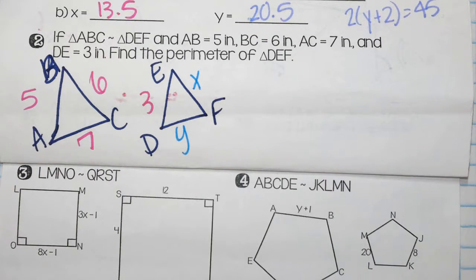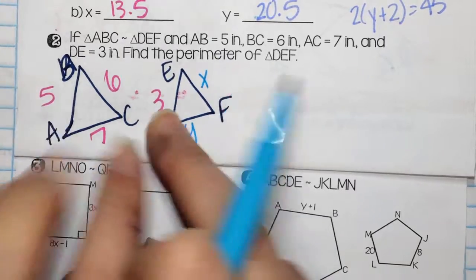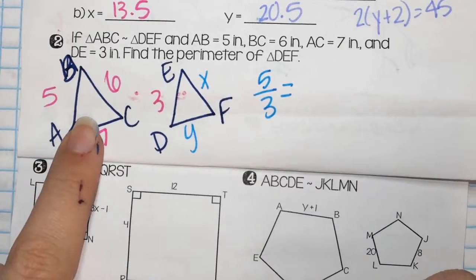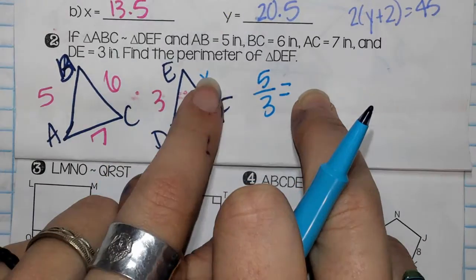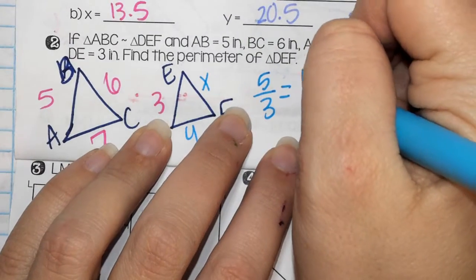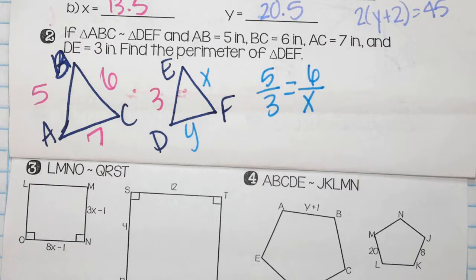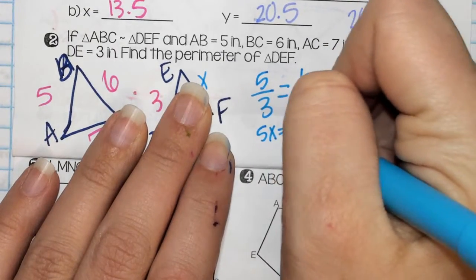Now, when we're looking for side lengths, what do we set up? A proportion. Take a point. Now, what side corresponds with AB? 3. So we're going to do 5 divided by 3 equals, so if we start from the left triangle on the left, we have to start with the left triangle on the right. So we're going to look for X. What corresponds with X? 6. So 6 divided by X. How do we solve this? We cross multiply. And you get 5x equals 18.